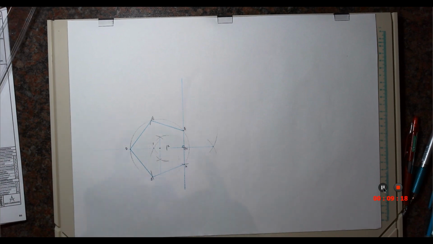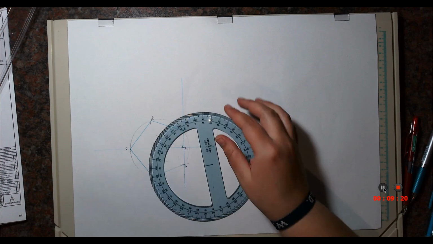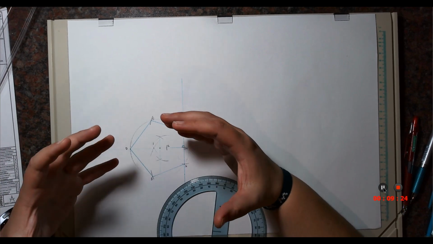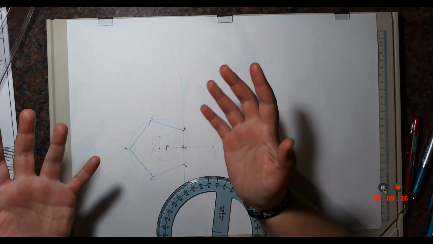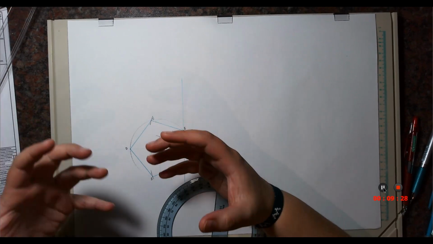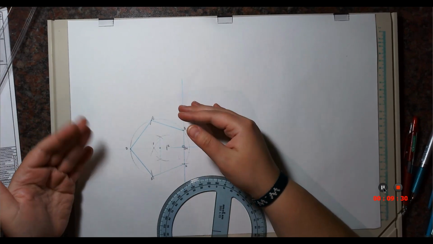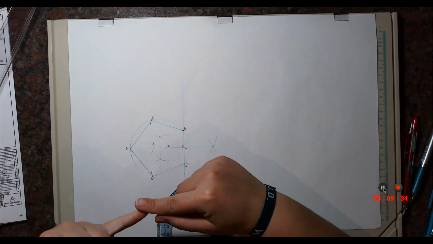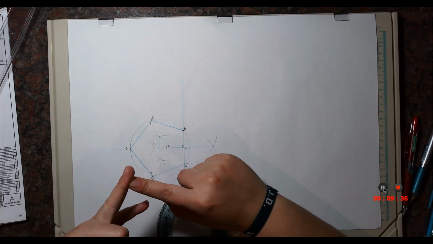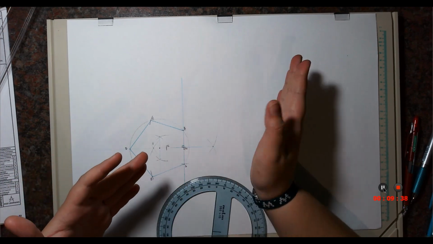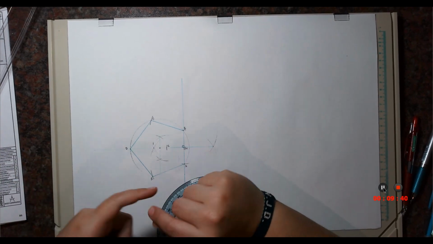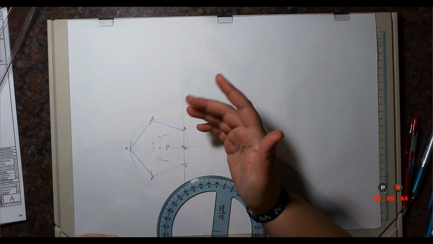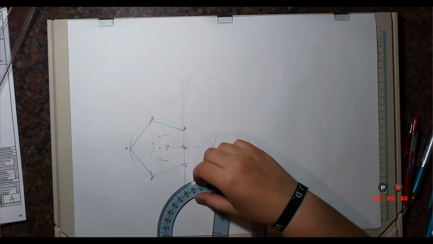The other one I'm just going to show you is you can use your protractor. Now every shape has a different angle from the outside. For example, a triangle is 60 degrees, a square is 90 degrees, a hexagon is 60 degrees or 30 degrees, no 60 degrees, a triangle is 30 degrees I think.